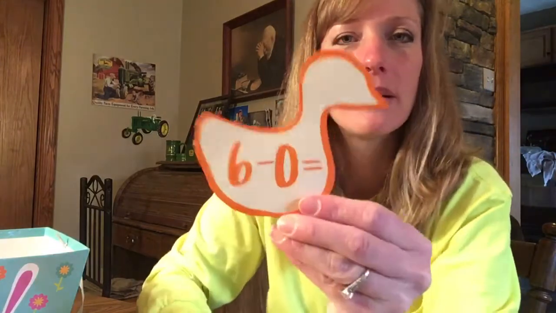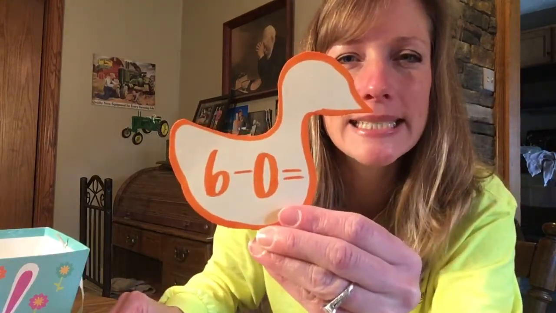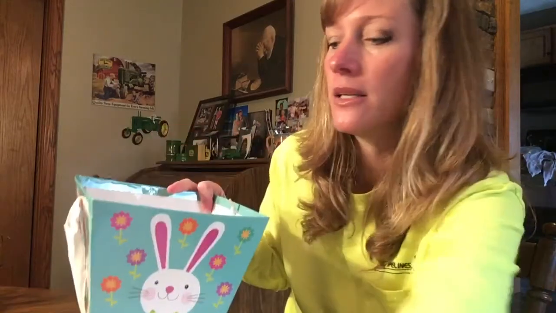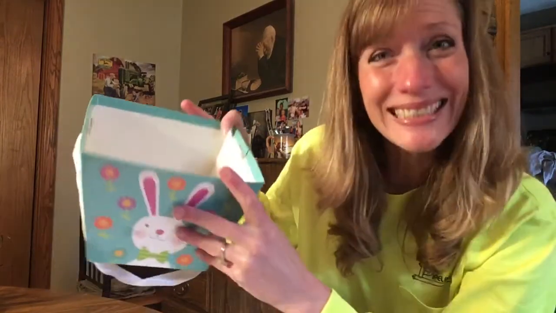Okay, I have another one here. Let's see, how about this one? 6 minus 0 equals. You might be able to do this one in your head. I'm going to use my eggs. We're starting out with 6, right? So I'm going to put 6 eggs in my basket. 1, 2, 3, 4, 5, 6. Now, if I'm taking 0 away, that means I'm taking none away. Well, if I have 6 and I take none away, how many do I still have left? 6, yeah, I still have all 6 eggs. So 6 minus 0 is 6.